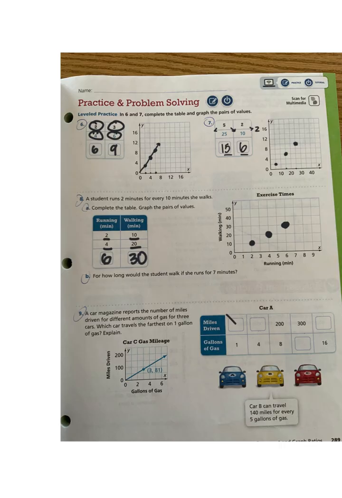So for part B, it's asking how long would the student walk if she runs for 7 minutes. So we know that if we kept going, it would be 8 and 40. So we know that 7 would have to go in the middle. And since the ratio is 2 to 10, we can just cut that in half. And if she runs for 7 minutes, that means she would walk for 35 minutes.